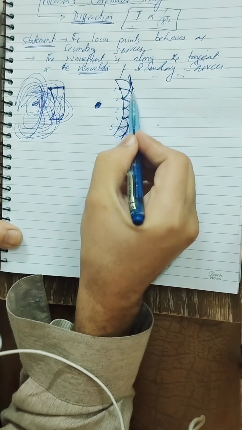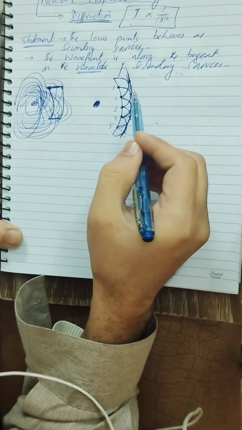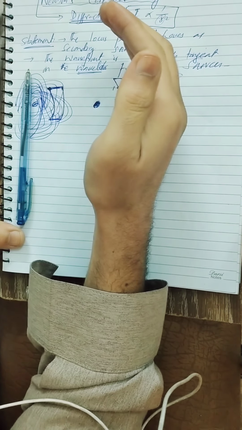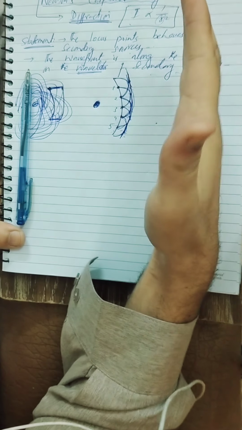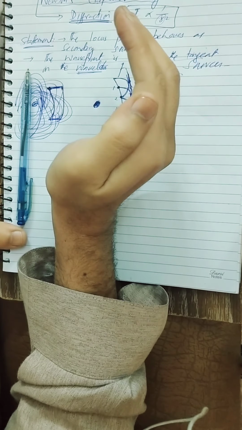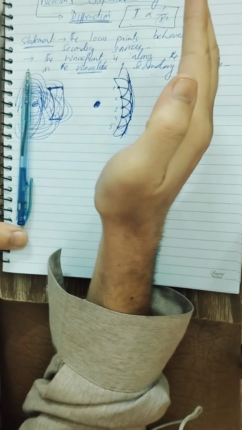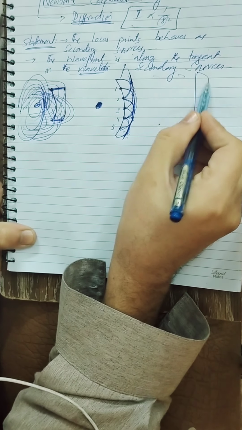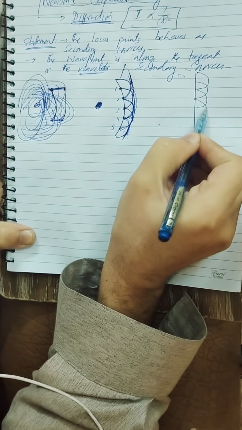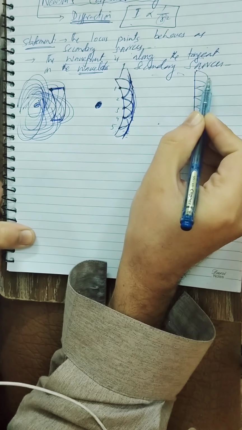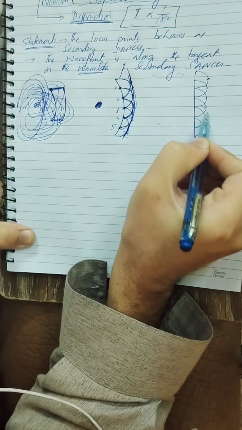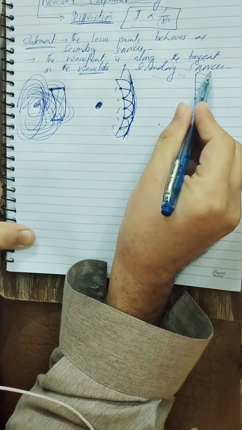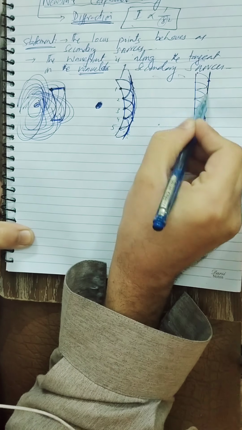If you observe, this wavefront is actually circular. But if the wave travels a distance, the wavefront will become plane at a far distance. Look here, the wavefront is circular; when it goes away, it will become plane. If it reaches this point, look at the wavefront. These are the wavelets, and this is crust, crust, crust. If we join these points, this is called the wavefront. This is called a plane wavefront.